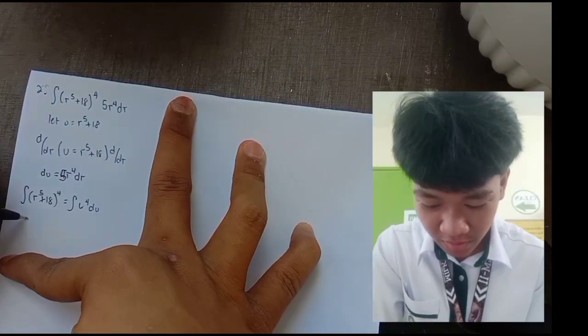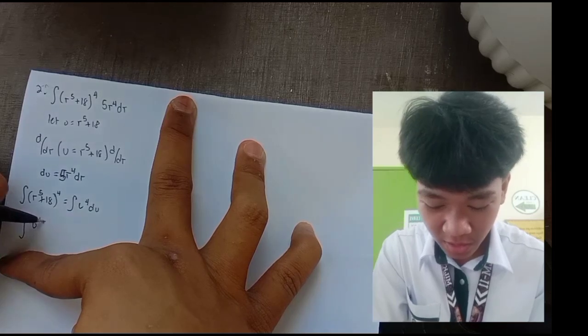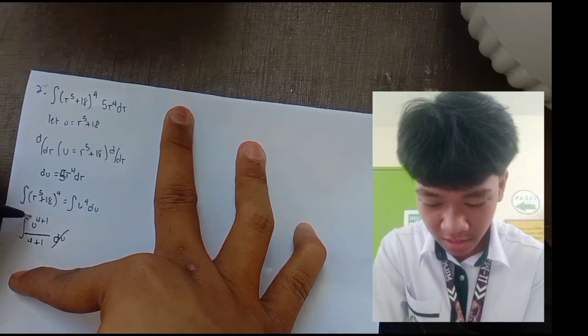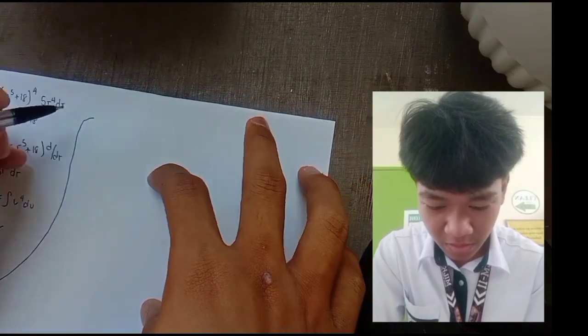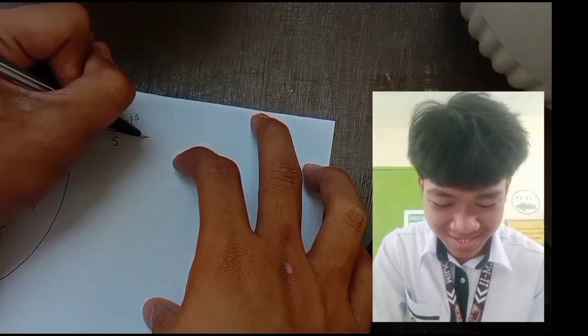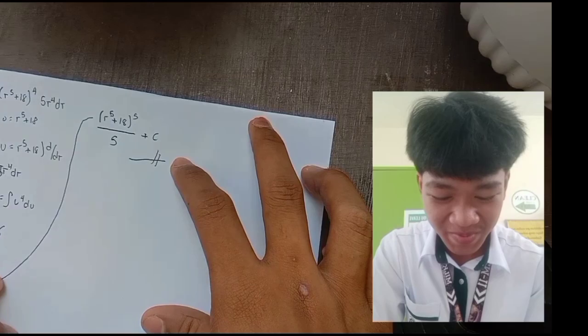This gives u raised to 4 plus 1 over 4 plus 1. We can cancel the integral and the du. So we will go back to the inner function: r raised to 5 plus 18, raised to 5, over 5 plus C.